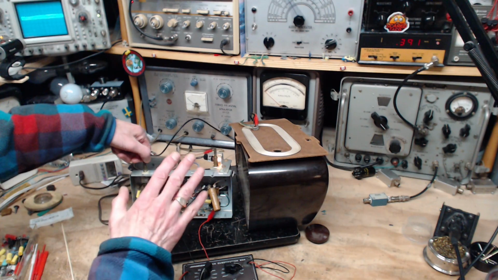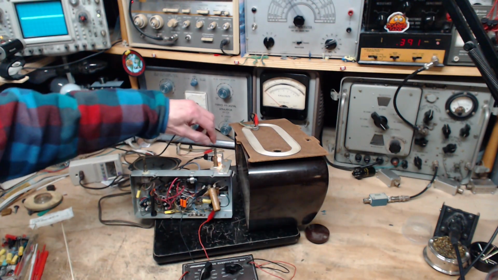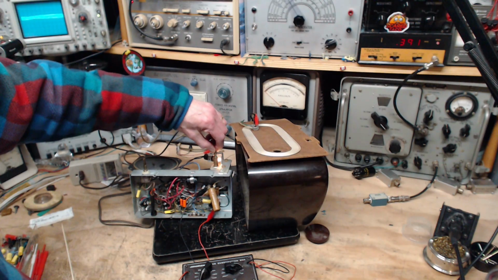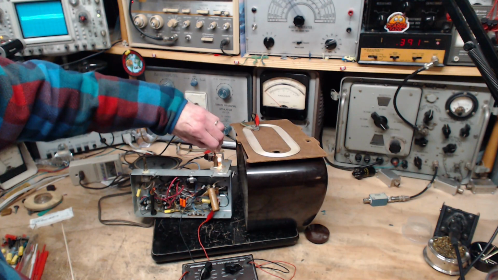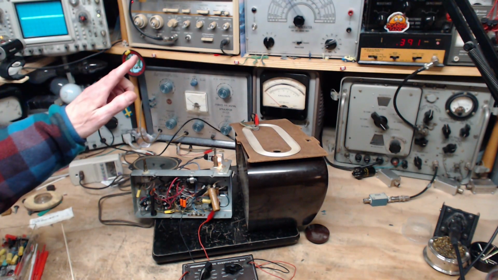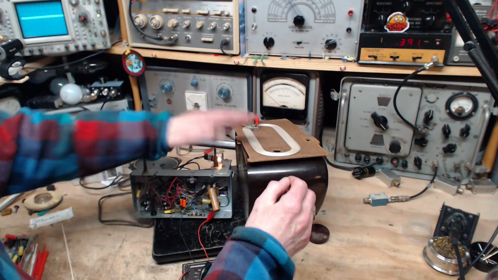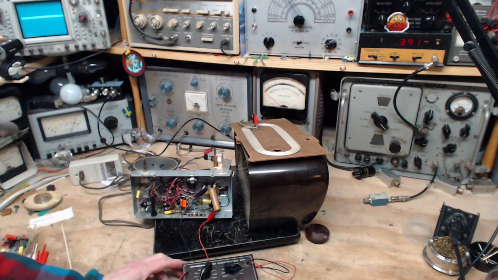You just have to ignore the popping sound, the interference. Where'd it go? There's a station right there. Okay, we'll try this now.